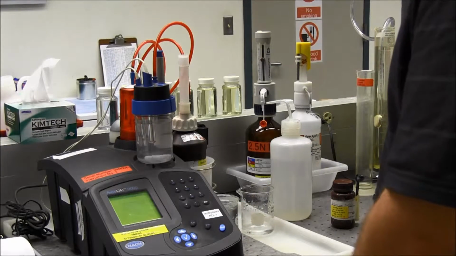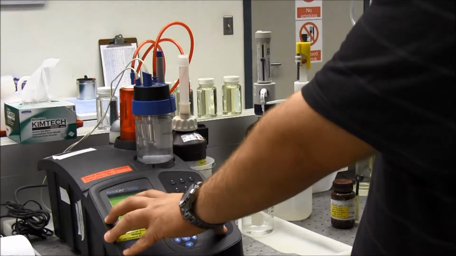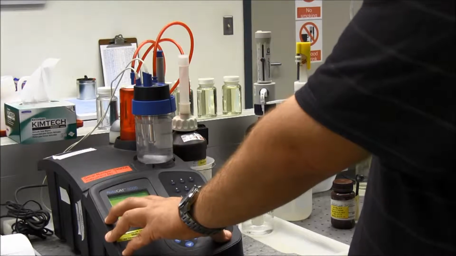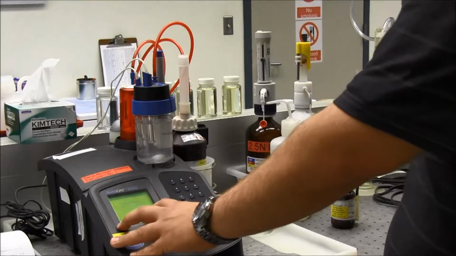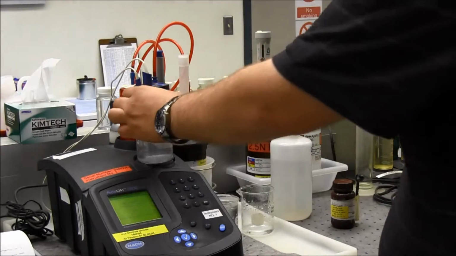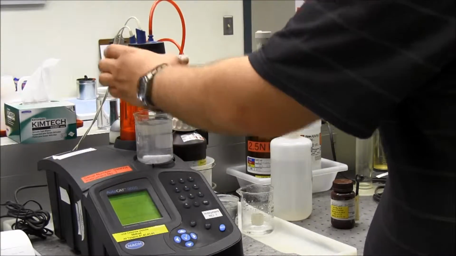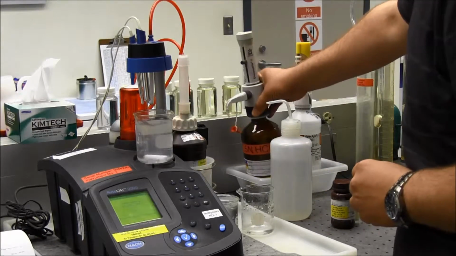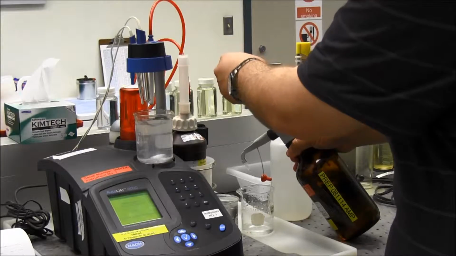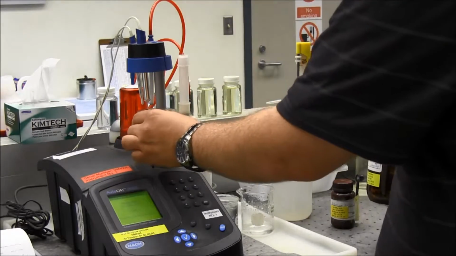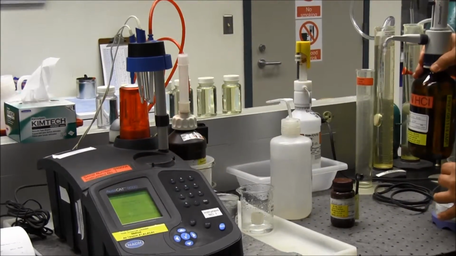I'll hit OK. Now it says add reagent 1, hydrochloric acid 2.5 normal, 2 milliliters, stir, and place solution in the dark once again. I'm going to take this off. I'm going to take my acid once again. I'm going to purge this. I'm going to put this on my stir plate again.